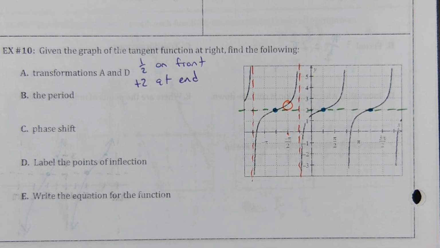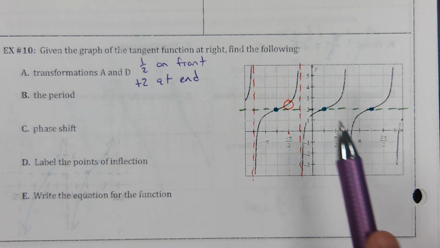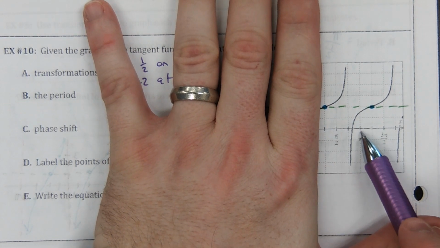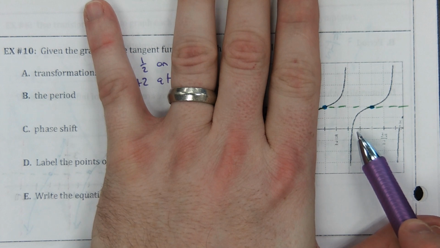The period length is just going to be from blue dot to blue dot or red line to red line, and they kind of made it a little bit of a pain because of where the dots are. So here's the hack for that. Just figure out the scale that they've used from 0 to pi. They used 1, 2, 3, 4 tick marks. So that means every tick mark is 1/4 of a pi, pi over 4, right?